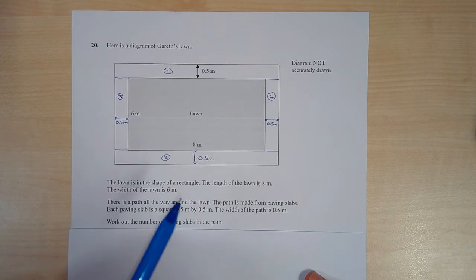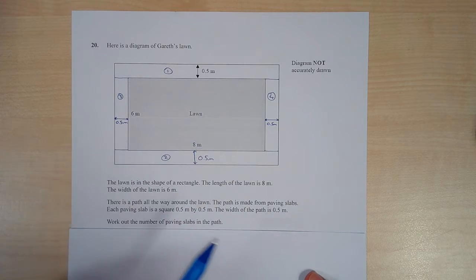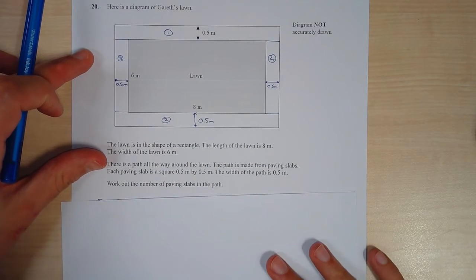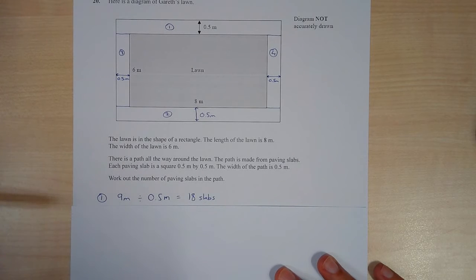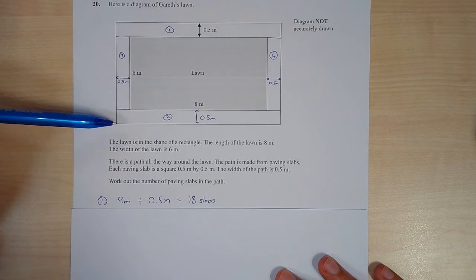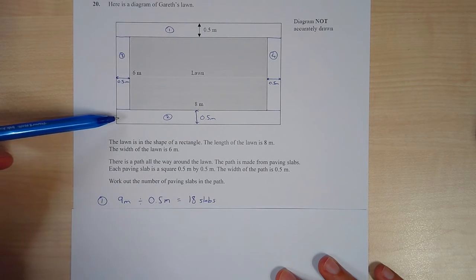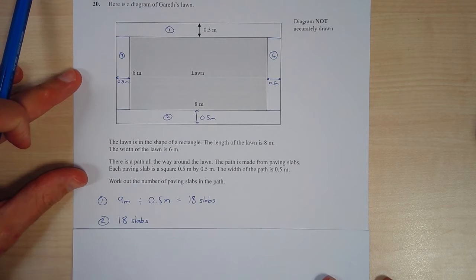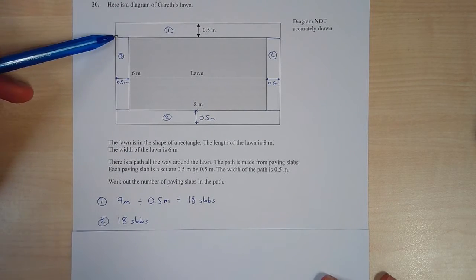And I want to know how many of these 0.5 metre slabs I can fit into this 9 metres in total. So how would I work that out? I would do 9 divided by 0.5, which is 18 slabs. Okay, so I can fit 18 slabs into section number 1. Well, look at section 2. It's exactly the same size as section number 1. So if 18 slabs fits into this top section here, then there must also be 18 slabs in section number 2. Let's now just look at section number 3 here.